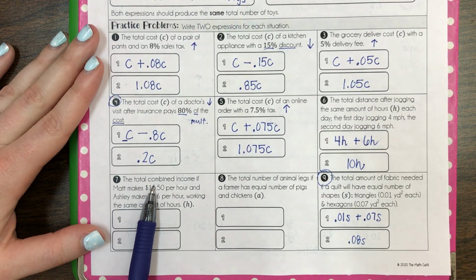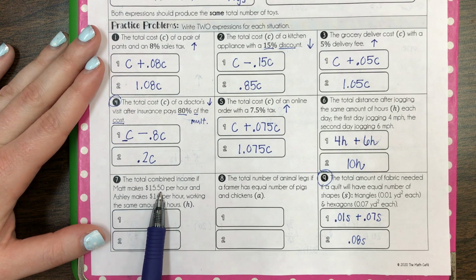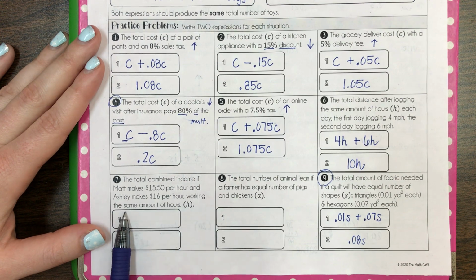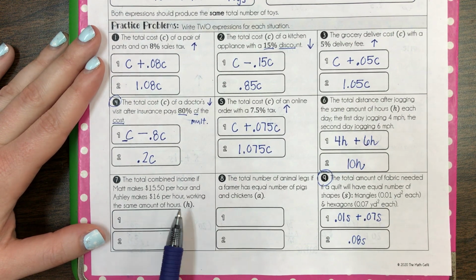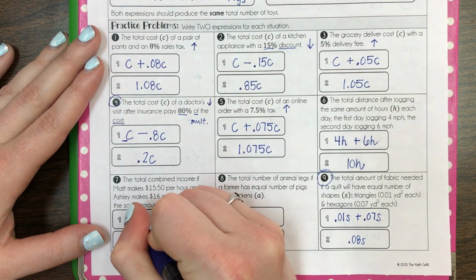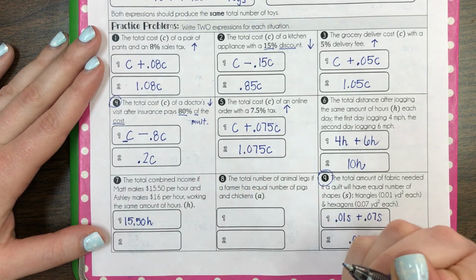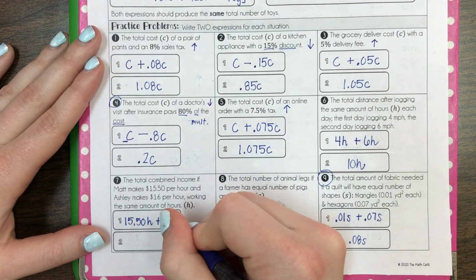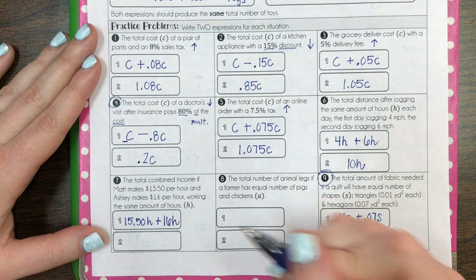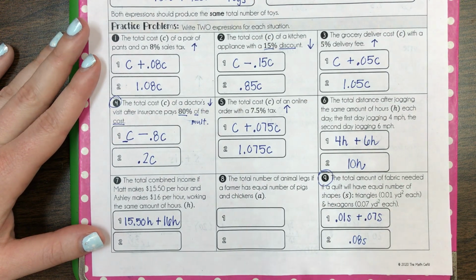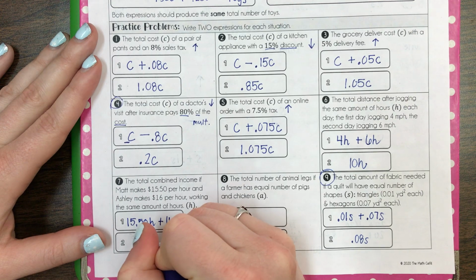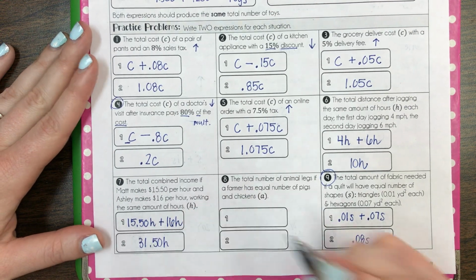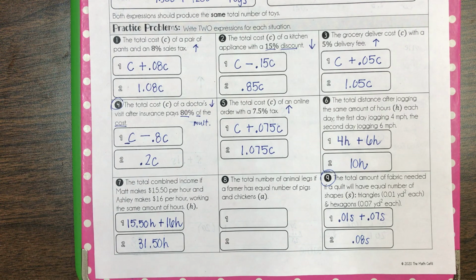Number 7, the total combined income if Matt makes $15.50 per hour and Ashley makes $16 per hour, and they're going to be working the same amount of hours H. Well, Matt makes $15.50 per hour, so that means $15.50 times the amount of hours he works. We need the total combined, so we're adding that together with Ashley's, and hers was 16 per hour, so 16H. Add those up, and we would get $31.50 per hour to figure out the total combined income.